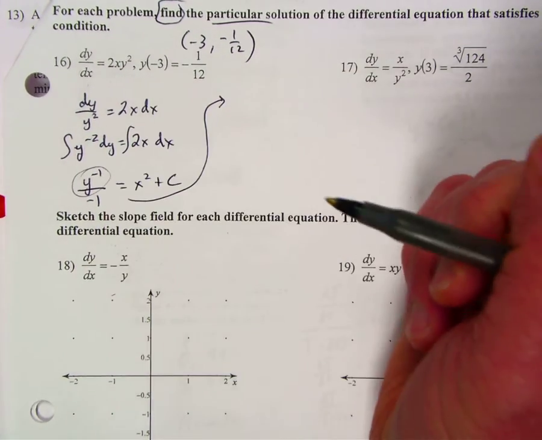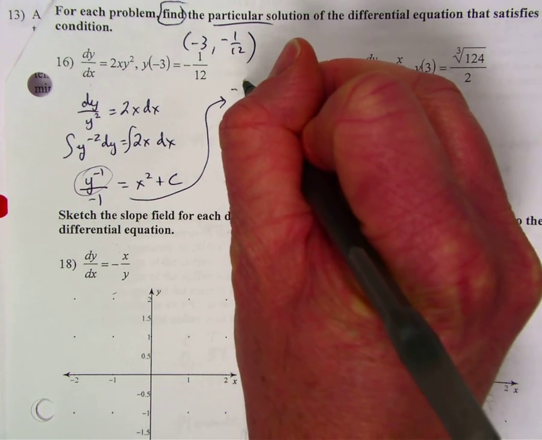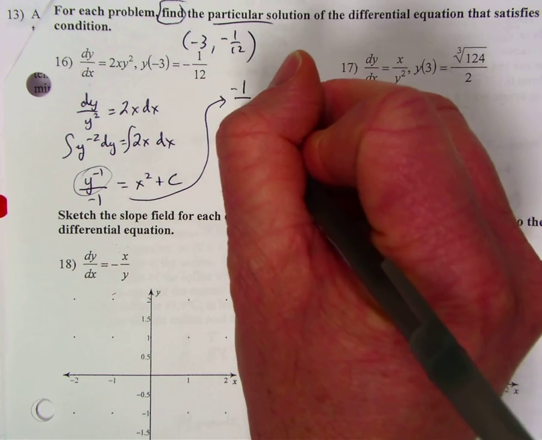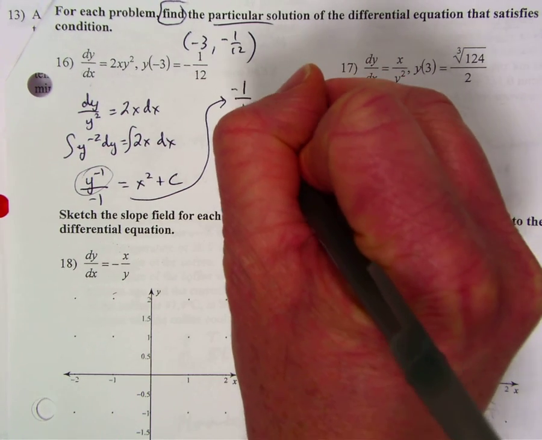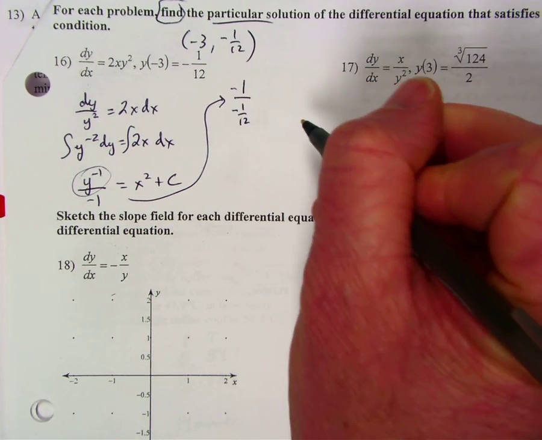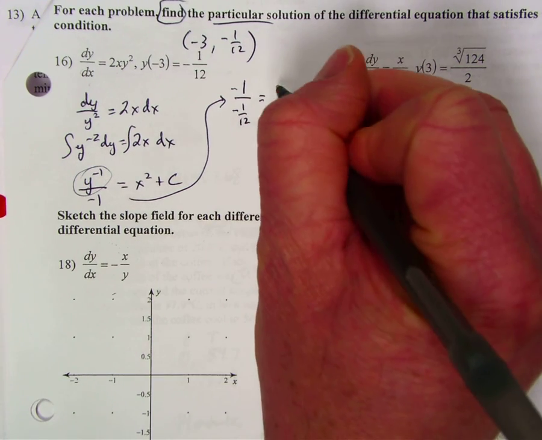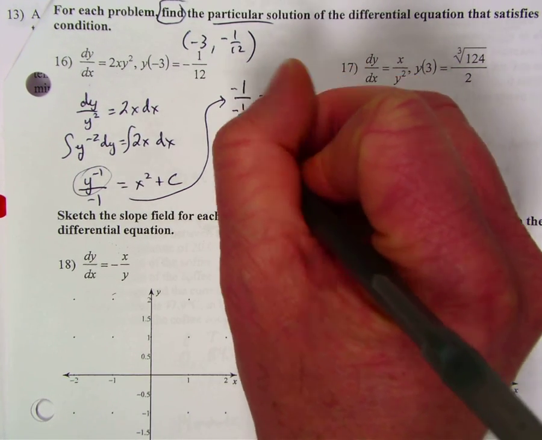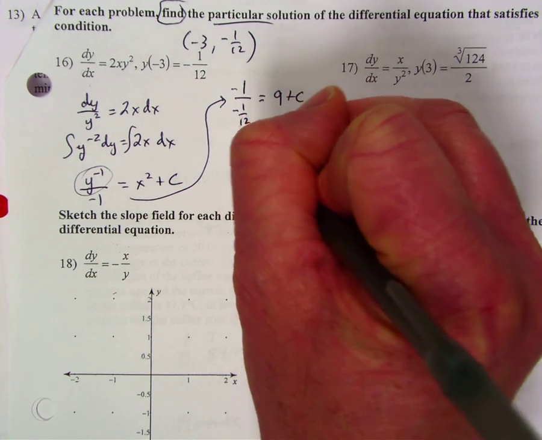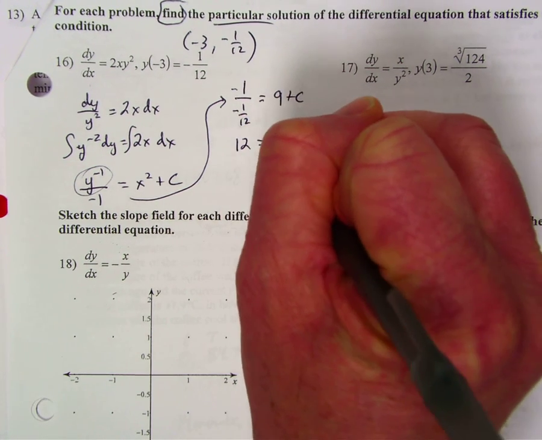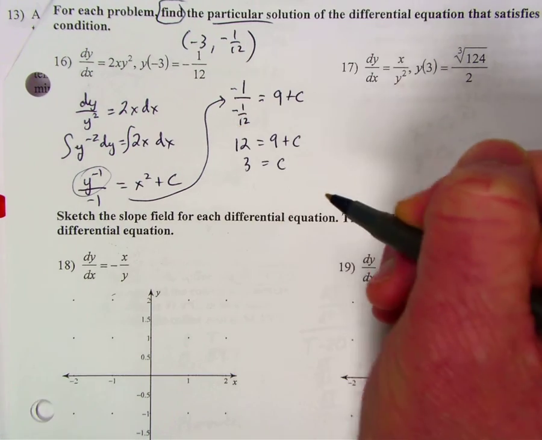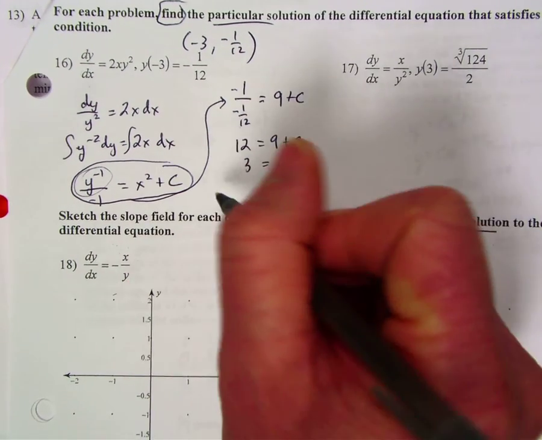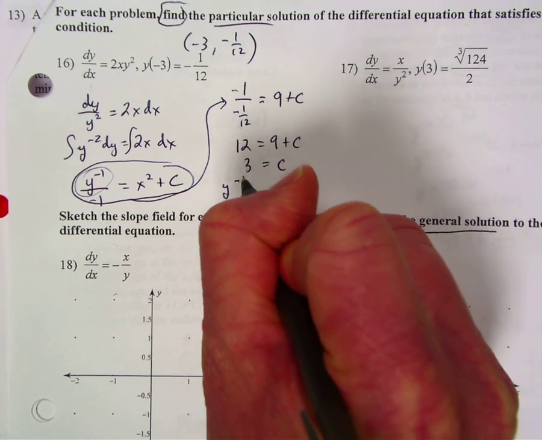Now this is the same as -1. If I move the negative and put the y in the denominator, so -1 over -1/12 equals 9 plus c. -1 over -1/12 is 12. So c equals 3. Go back to your general equation and plug in for c.